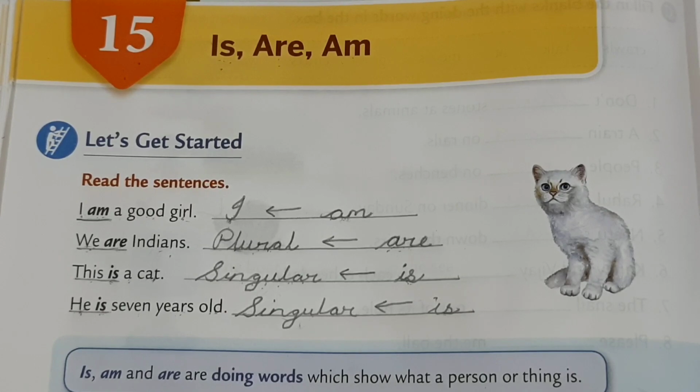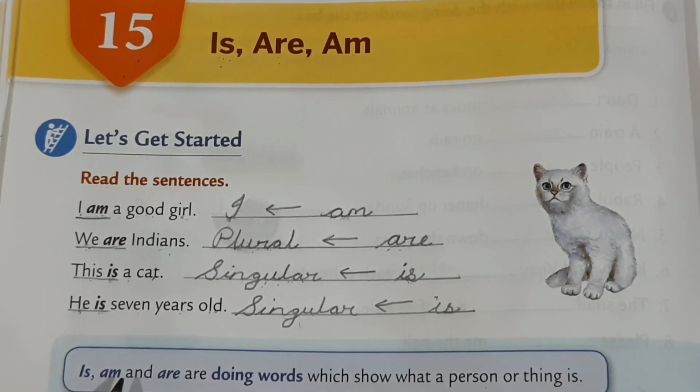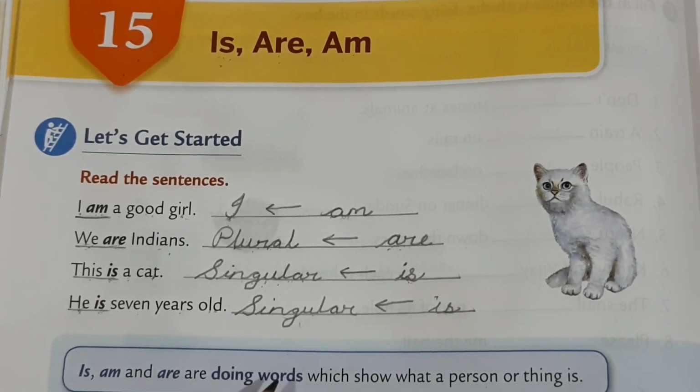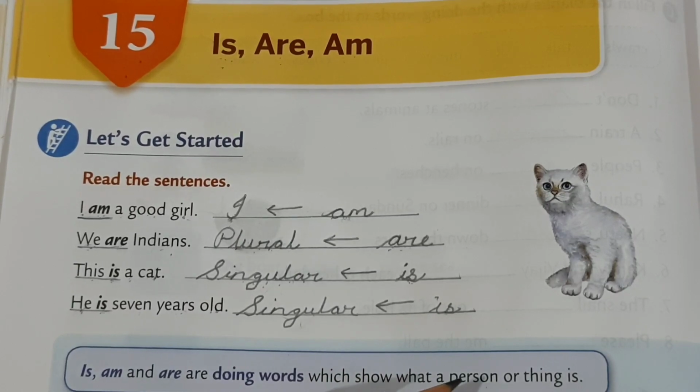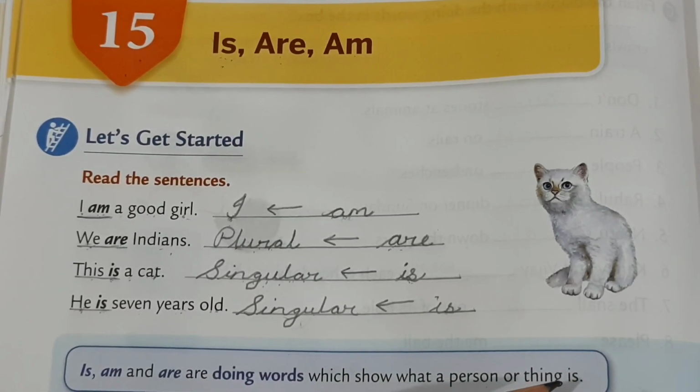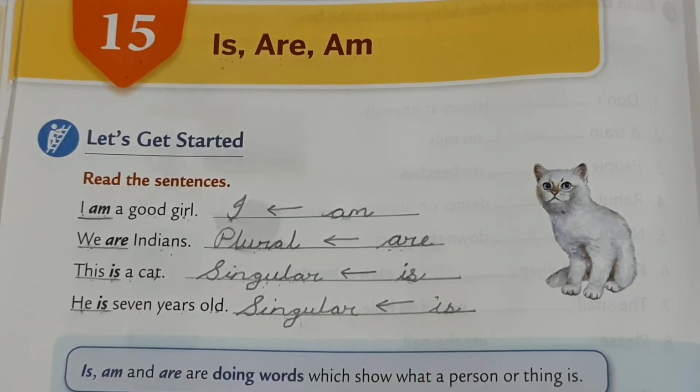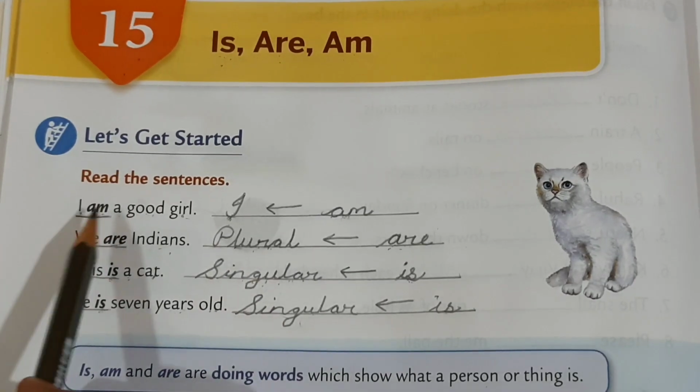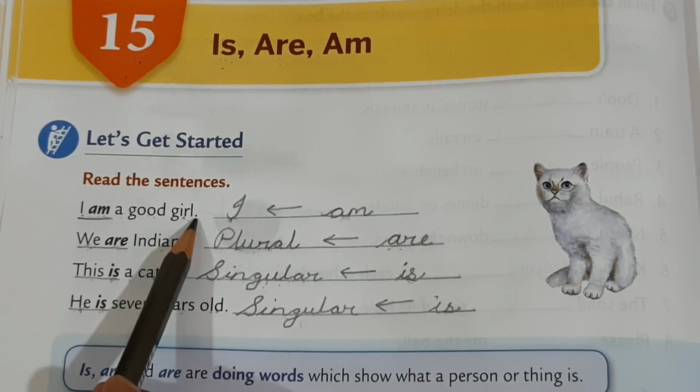Now children, what do these words show? That is, what do is, are, am show in a sentence? Is, am and are are doing words which show what a person or thing is. Have a look at this sentence now. I am a good girl.